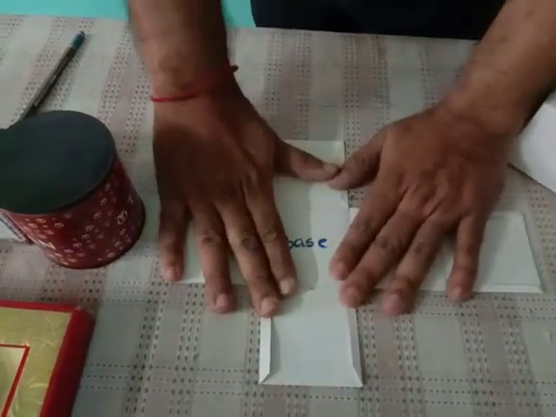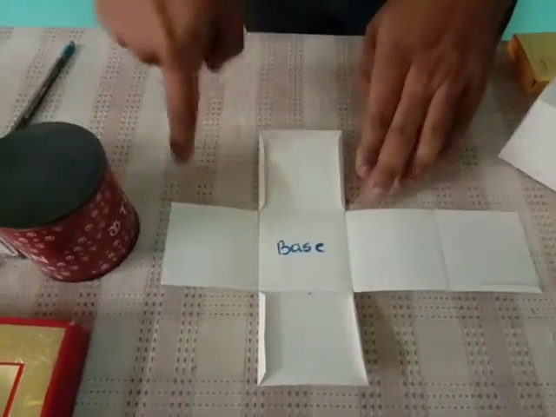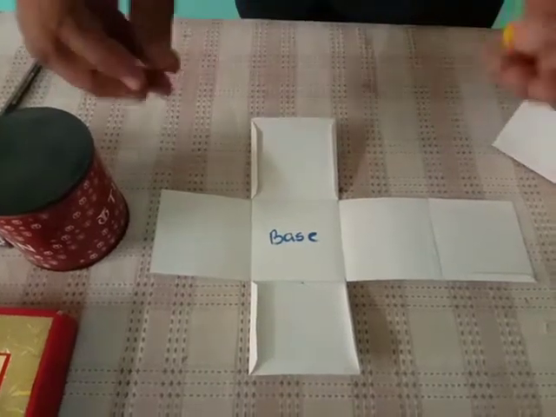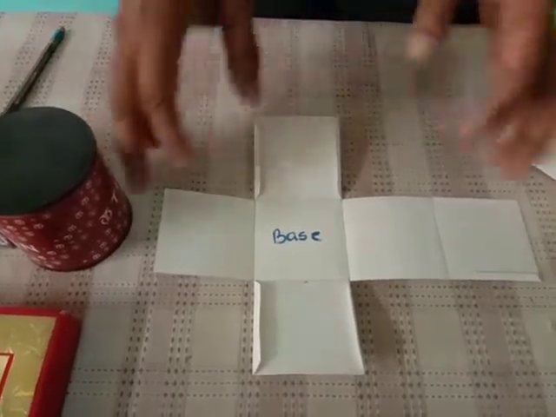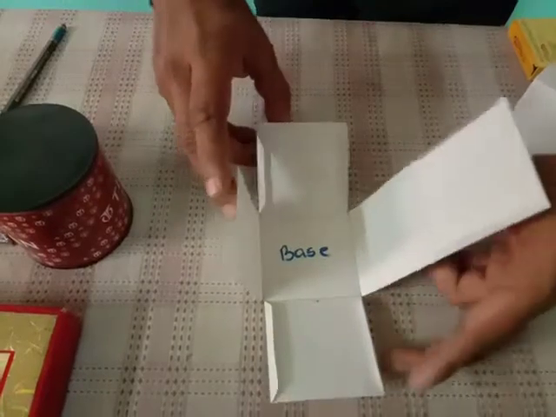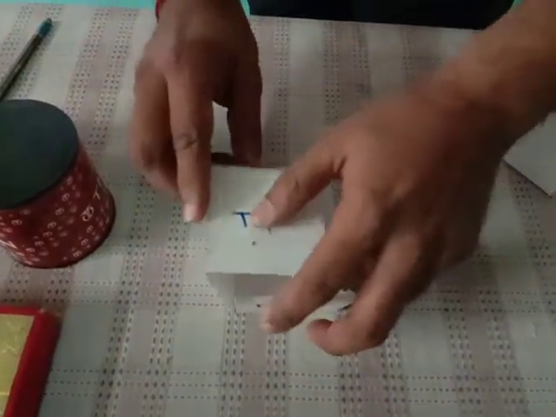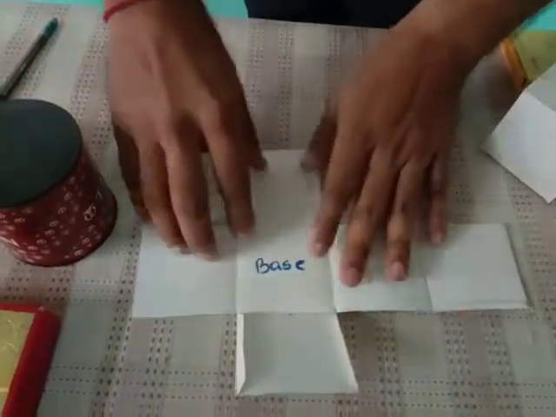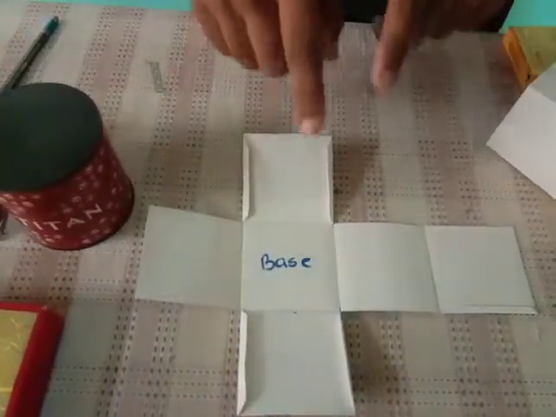All these 6 faces of the cube are attached to each other and when we fold them, they will form a cube. Now such a figure is known as the net of a cube.